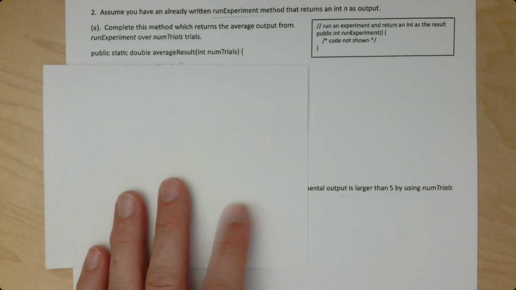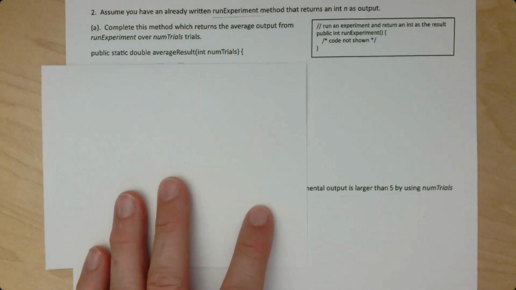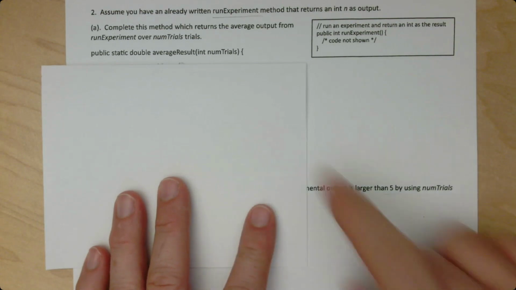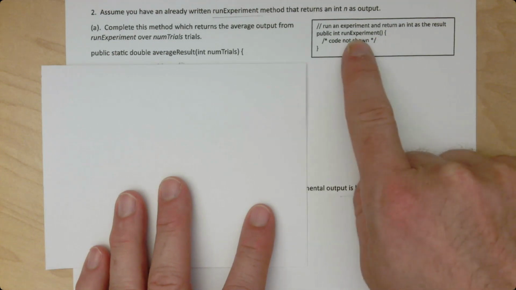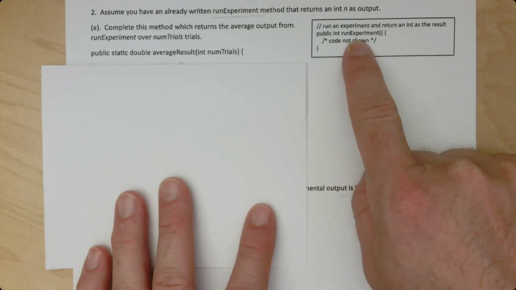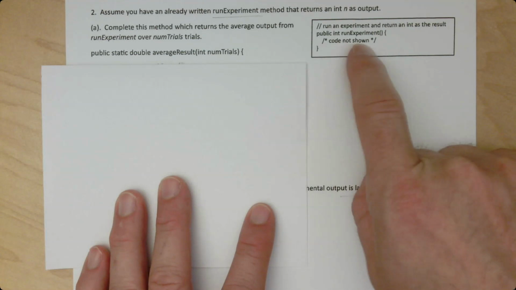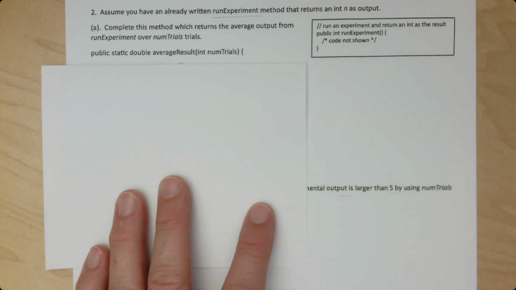So this question is just asking, do you know how to calculate an average? And what we're going to find the average of is the average output from a runExperiment method that we're imagining we already have. And I'm not showing you the code. You don't actually know what the experiment is.